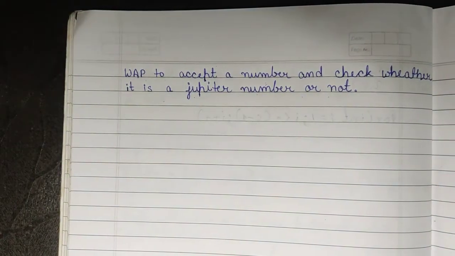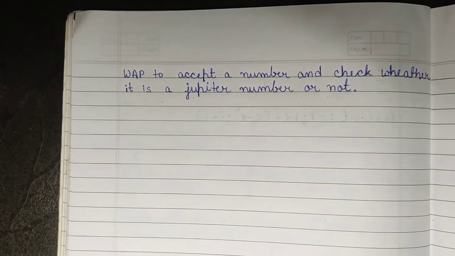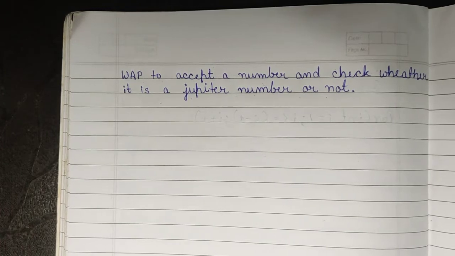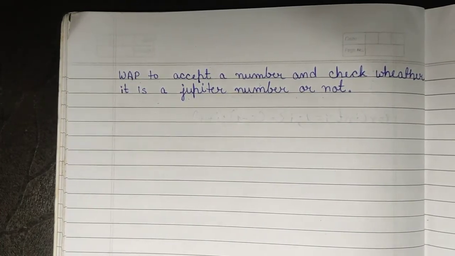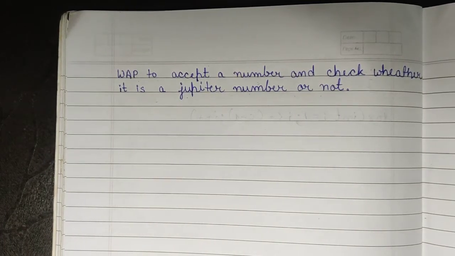What is a Jupyter number? A Jupyter number is a number which is divisible by the sum of the first and last digit of that number. So we will add the first and last digit of a given number, and then we will check whether the number is divisible by that sum or not.